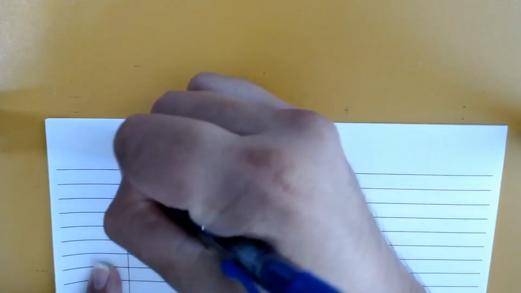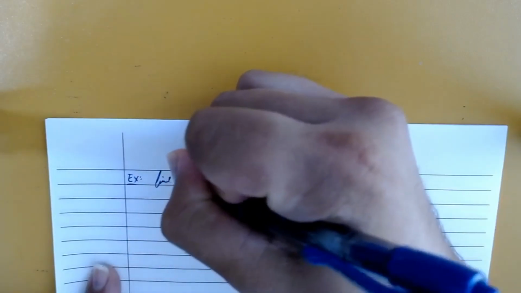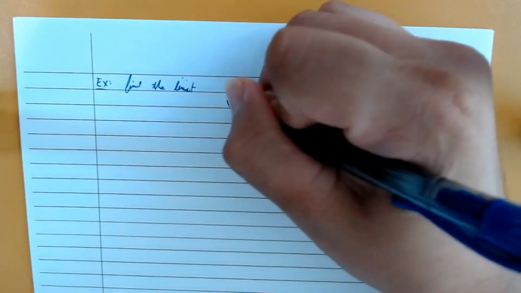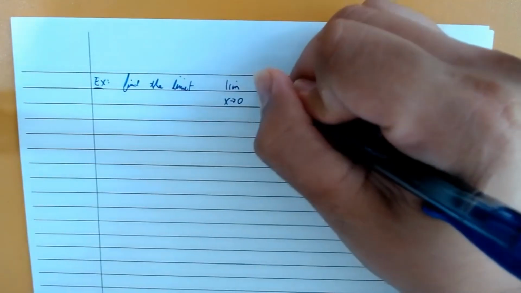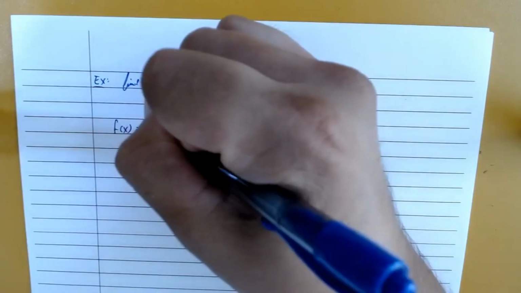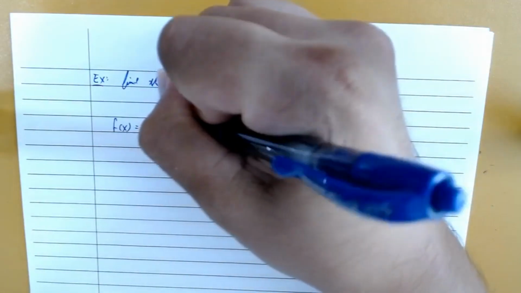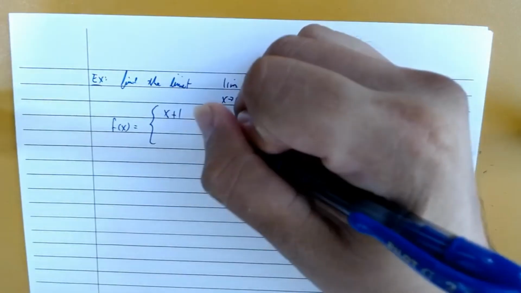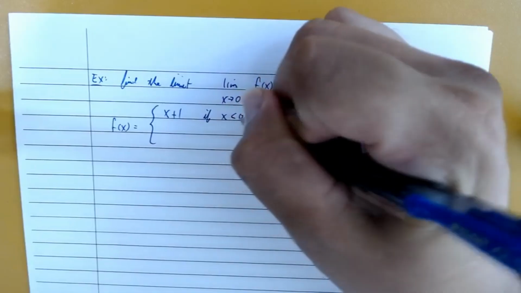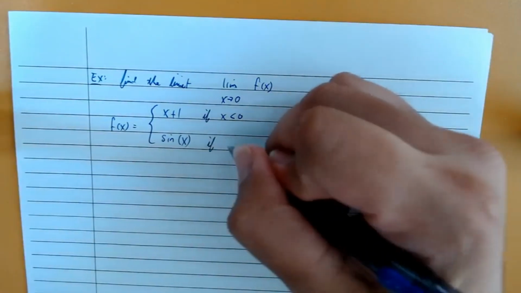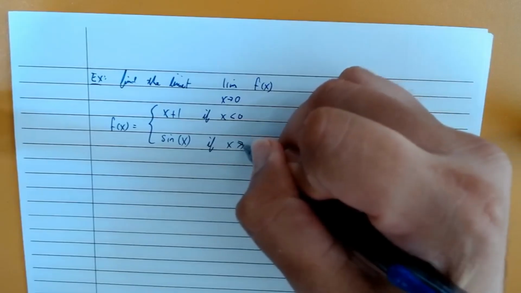Example. Let's go ahead and try to find the limit as x approaches 0 of f of x. And you say, well, what's f of x? Well, it's this thing right here. F of x is going to be defined as a piecewise defined function. It's going to be defined as x plus 1 whenever x is less than 0. And it's going to be defined as the sine of x, and again, that's in radians, if x is greater than 0.